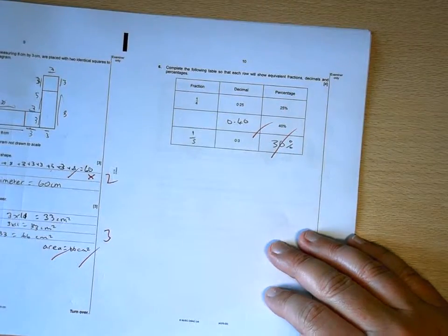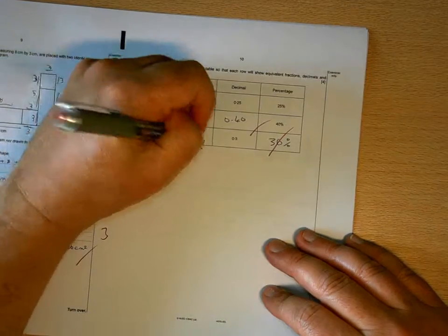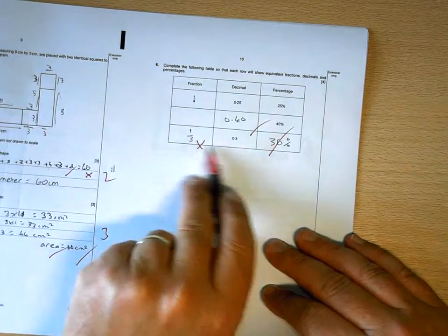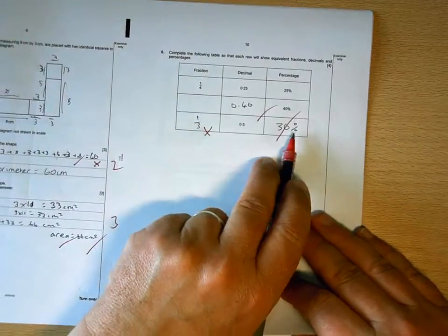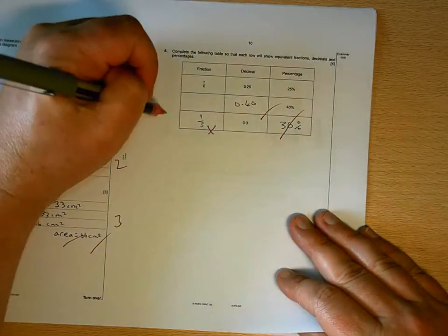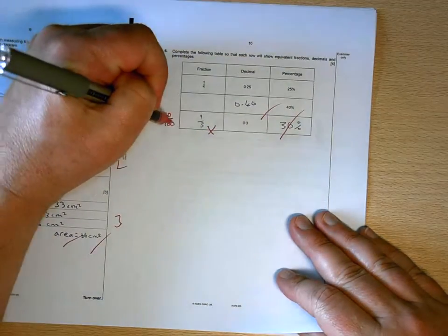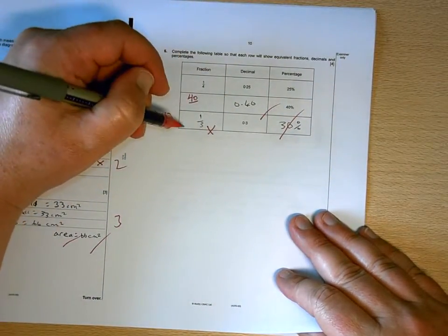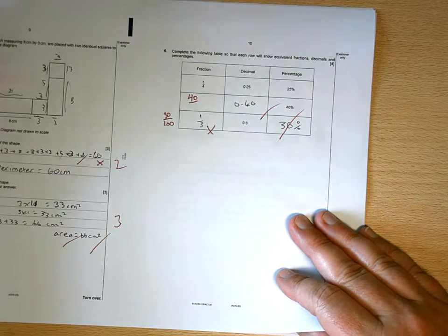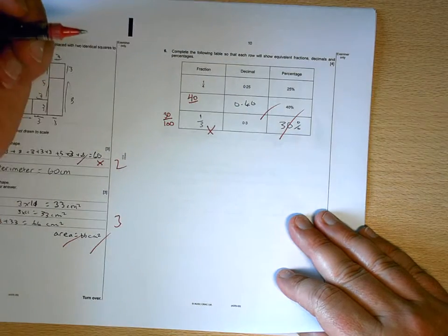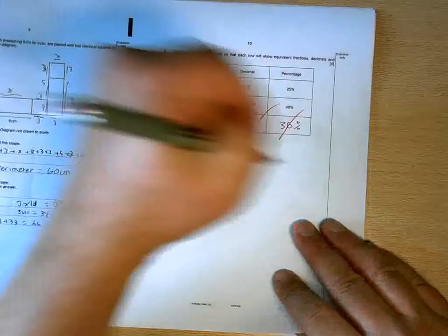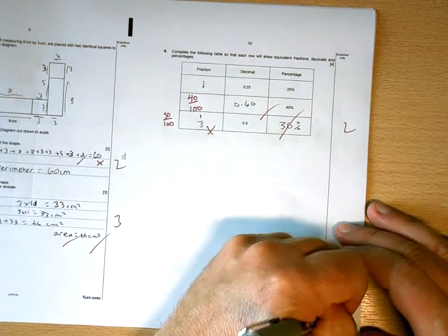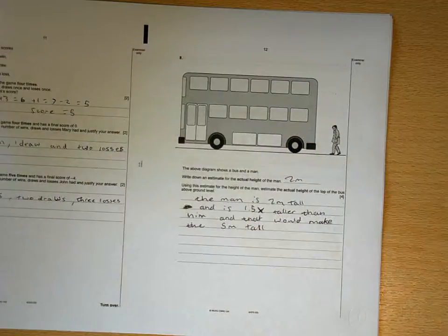0.4 and 30% are correct. 1/3 isn't. What you need to do here is just write 30%, any percentage, to write it as a fraction, you just put it over 100. Percent means out of 100. And 30 out of 100 doesn't become equivalent to a third, it just becomes equivalent to 3/10. So 2 out of 4 for that. 7 for the page.